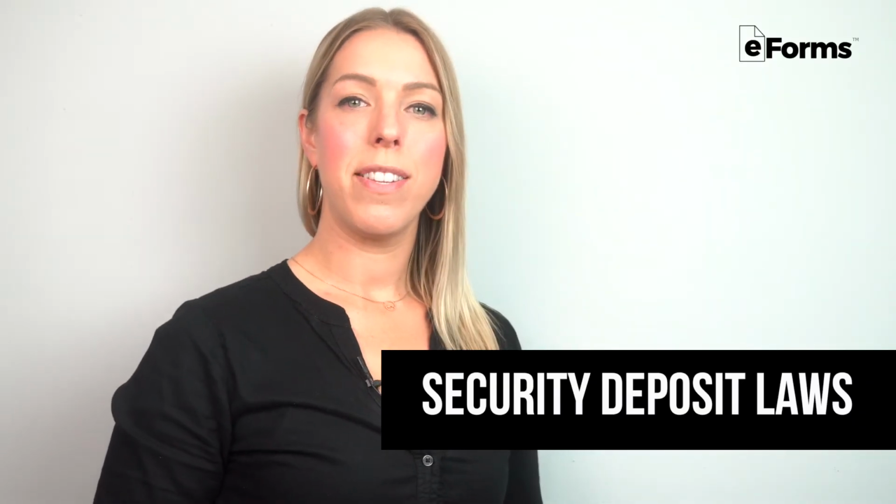Security deposit laws. In Kansas, the landlord can charge a maximum of 1 month's security if the property is unfurnished and 1.5 months if it is furnished. After termination of the lease, the money must be returned within 30 days.